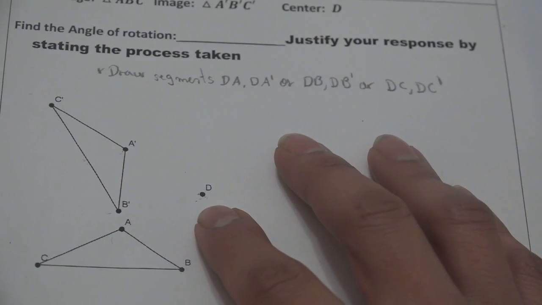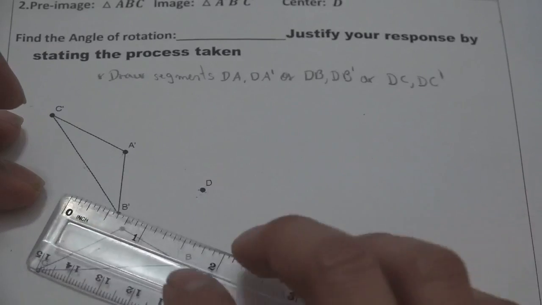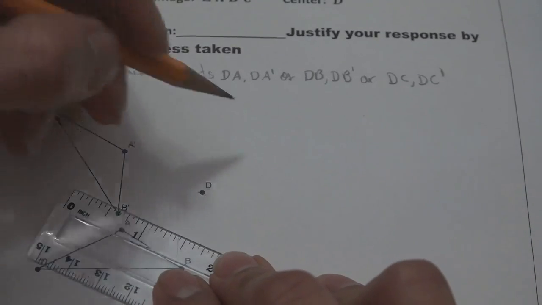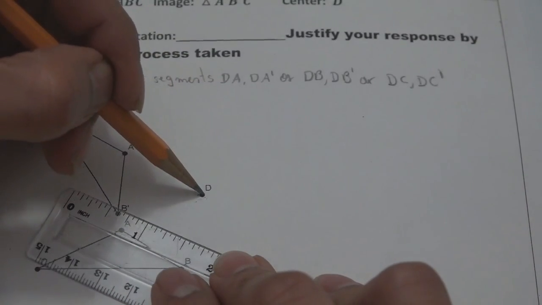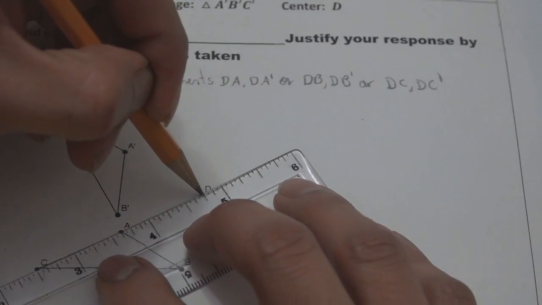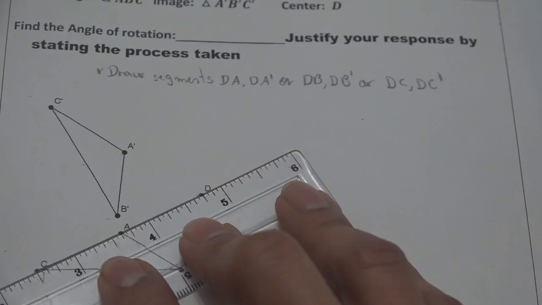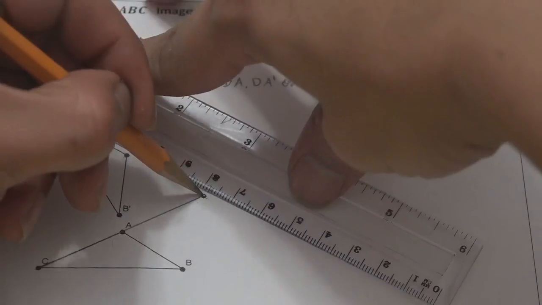However you want it. In my case, I want you to do it with a different letter. I am going to draw segment DC and DC prime. DC, you saw that? And DC prime.